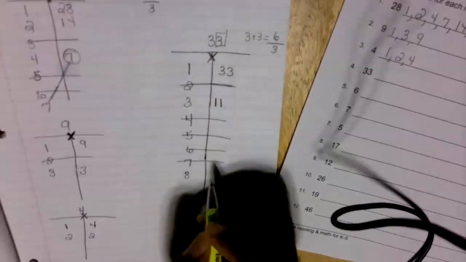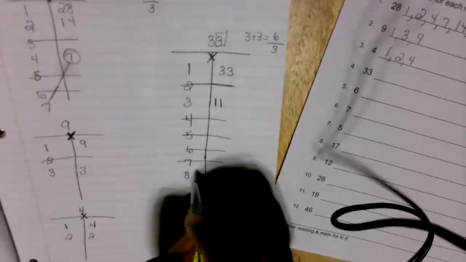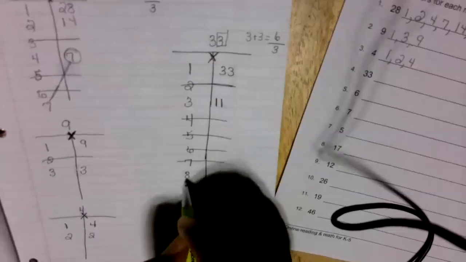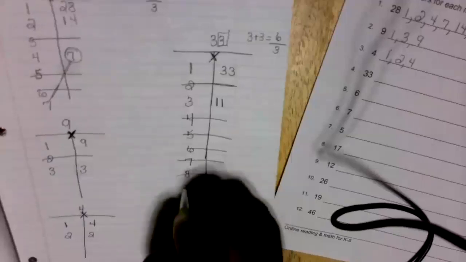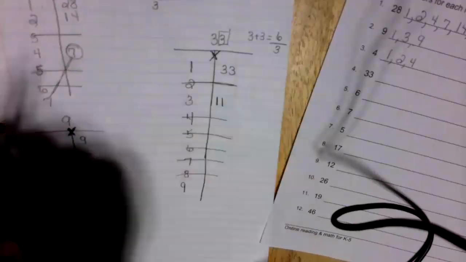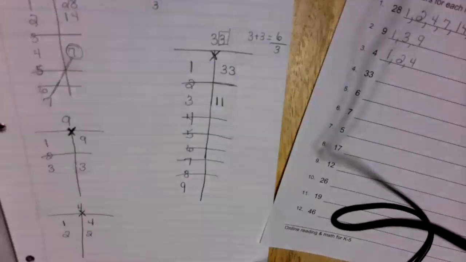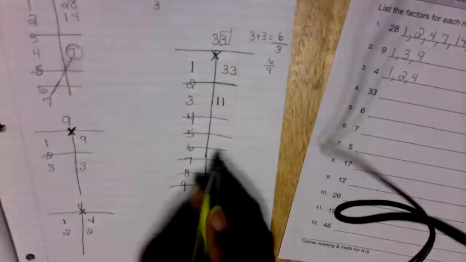8. 8 times 4 is 32. And 8 times 5 is 40. So 8 can't be a factor. So we go to 9. Now remember 9 and 3 have the exact same divisibility rule. So again, we add 3 plus 3 gives us 6. Now, can 6 be divided by 9 equally? No. So I know 9 is not a factor.